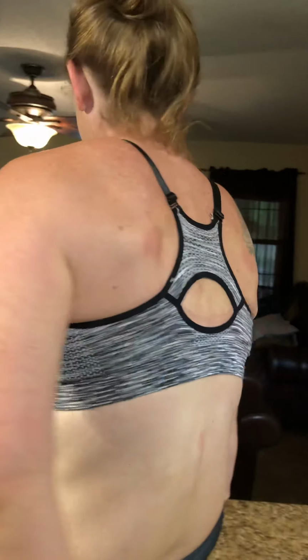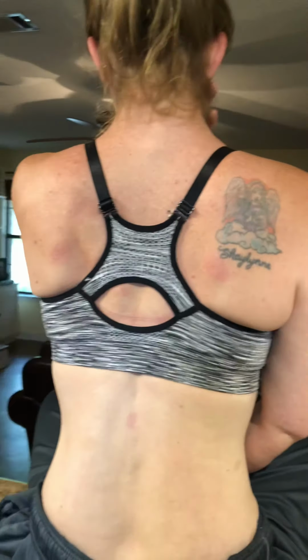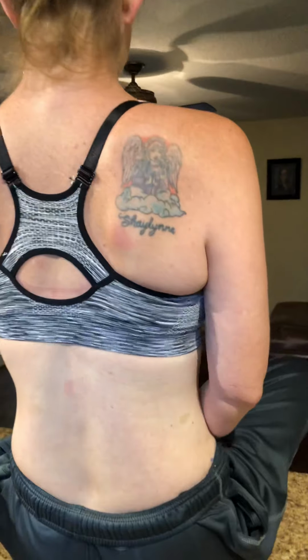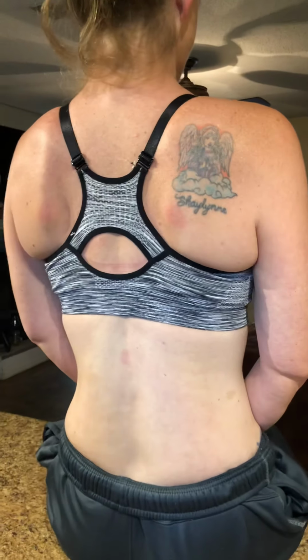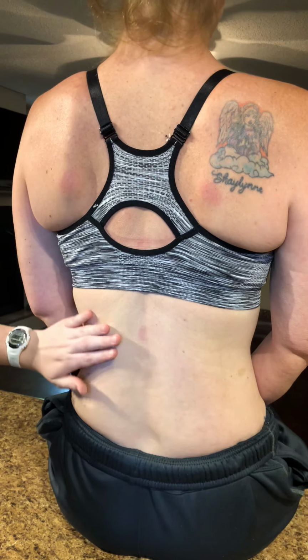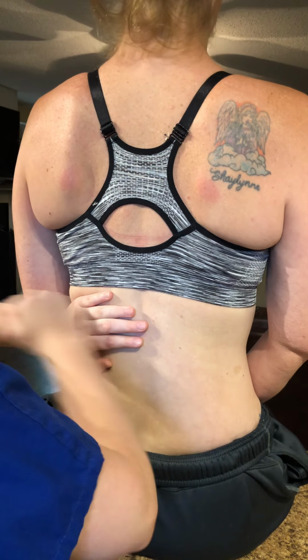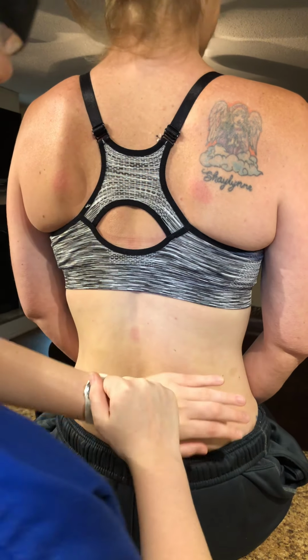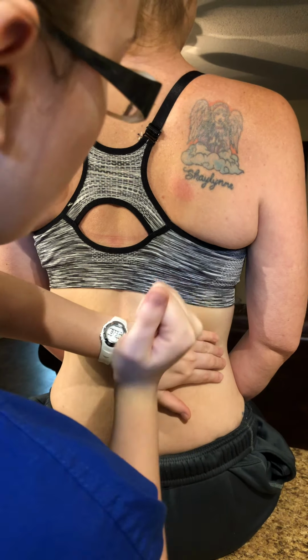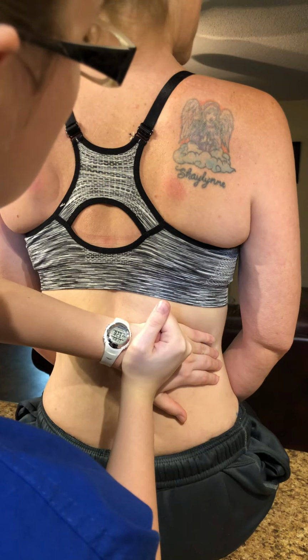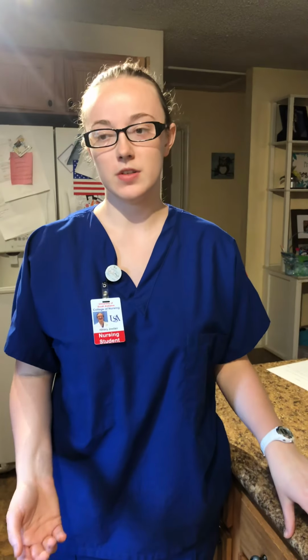Okay, I'm gonna move around the counter. Dangle your legs. So what I'm checking for now is CVA tenderness. So you go to about the 12th rib. Okay, let me know if you feel any tenderness, okay? No? What about now? No? Okay. And so that concludes my abdominal assessment for today. Thank you.